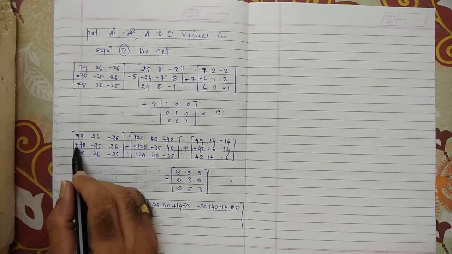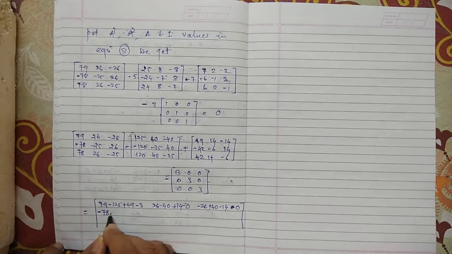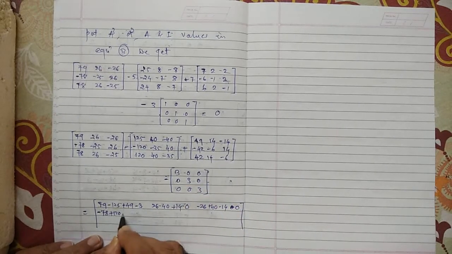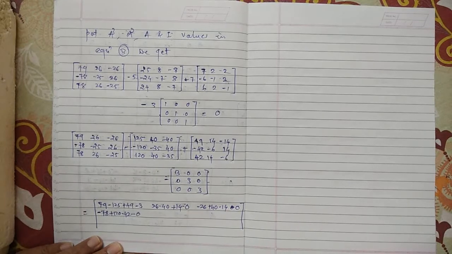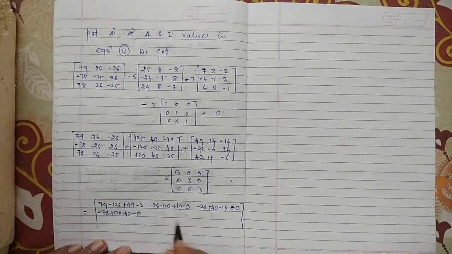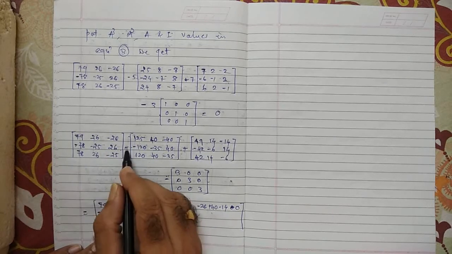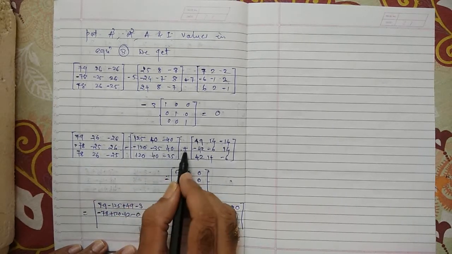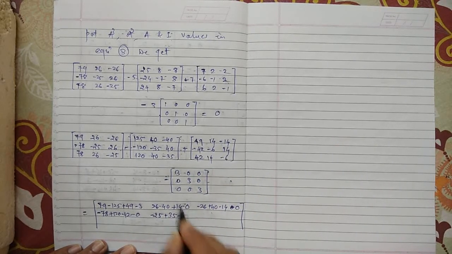So minus 78, minus minus plus, that is 120, that is minus 42, and here is minus 0. Then minus 25, then minus minus plus 35, then plus minus 7, and this is minus 3.